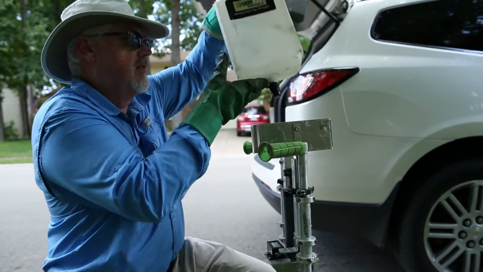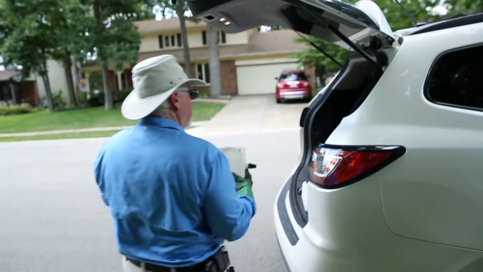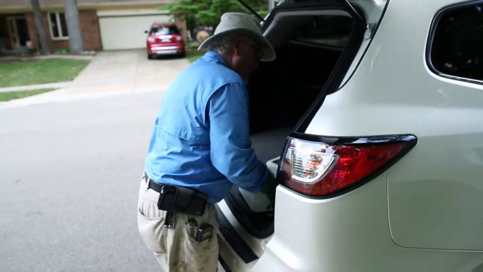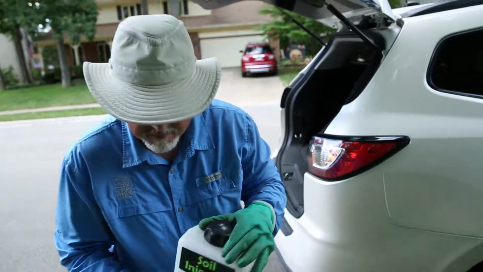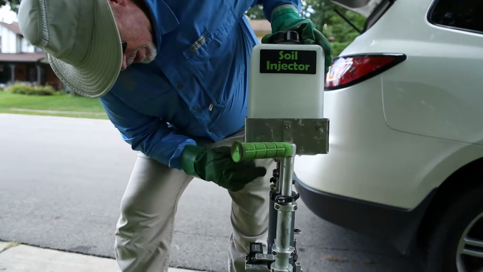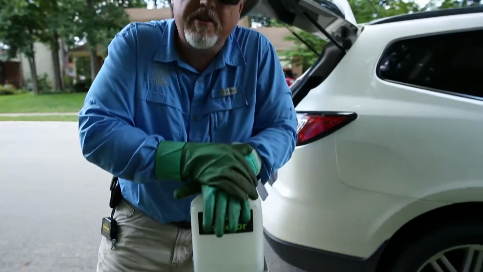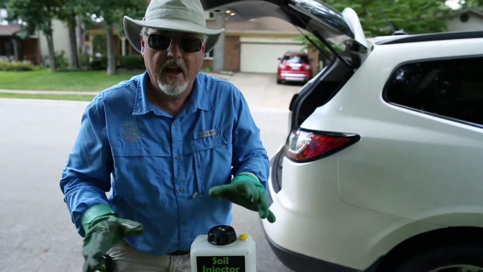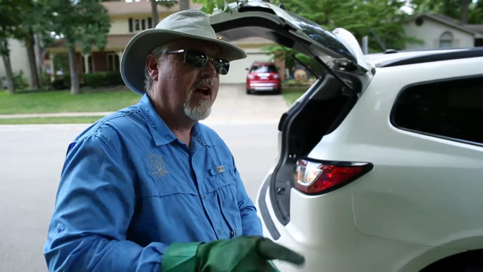There it comes, and I can switch the tanks out with a completely different chemical, so I can treat a completely different plant for a completely different pest problem. And I line it up. Let's give it a little push, and you'll hear it click. There's the click, and now it's ready to go. So now I go over and I treat that other plant.